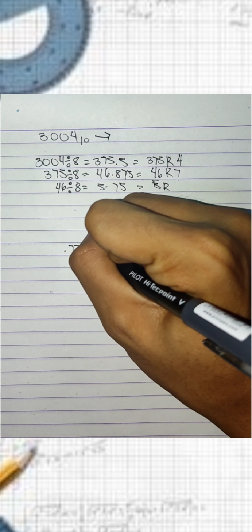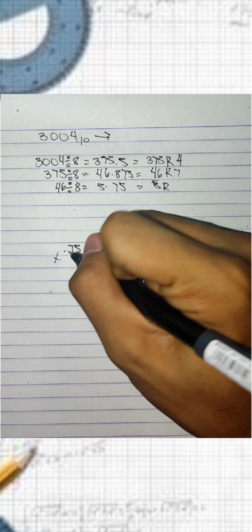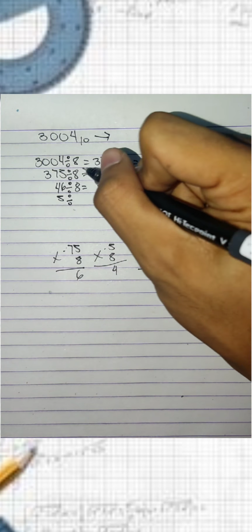46 divided by 8 is equals to 5.75. Kunin natin ulit yung 5. Remainder, 0.75. Ito times natin siya sa 8 is equals to 6. Remainder 6. Then 5 divided by 8.